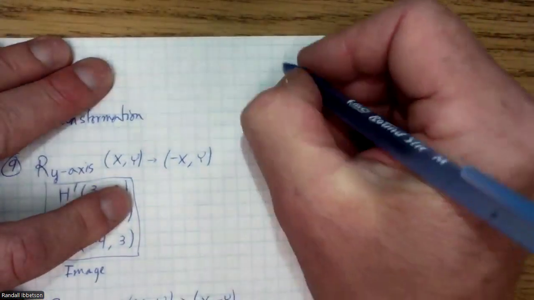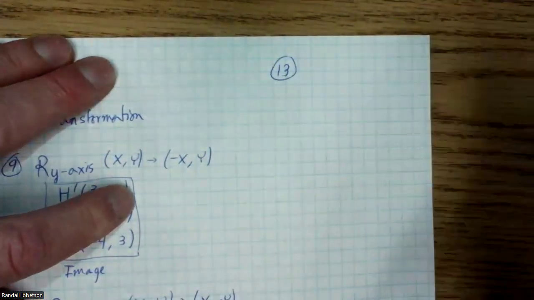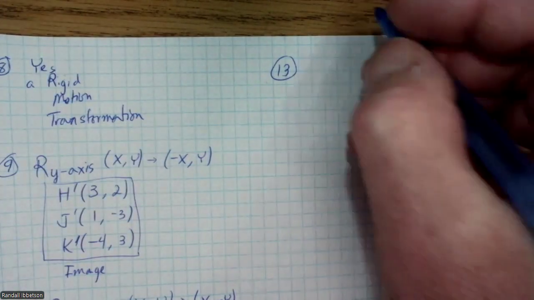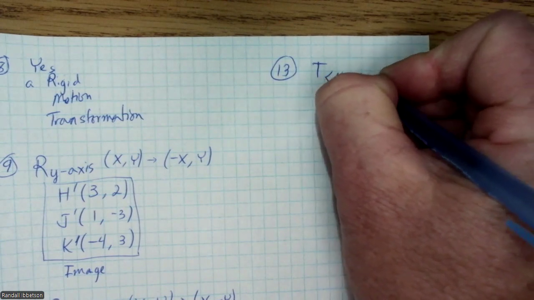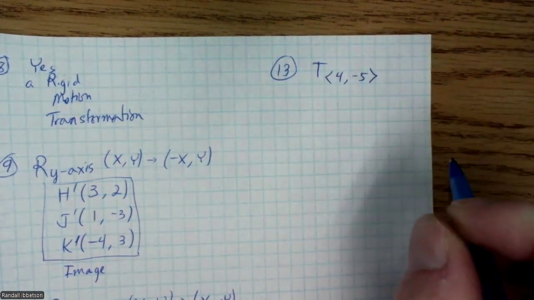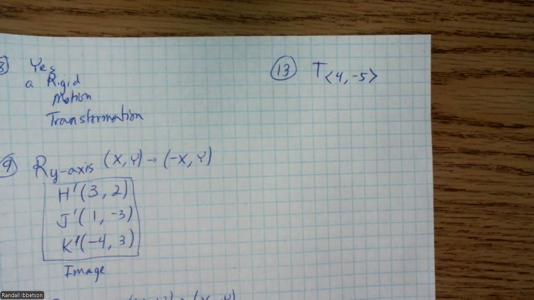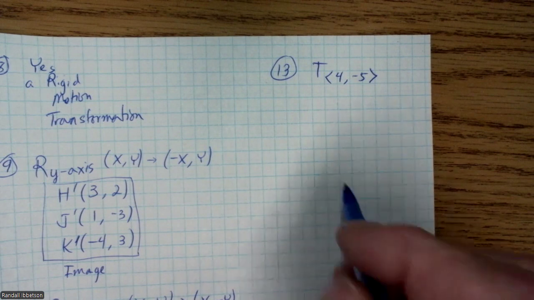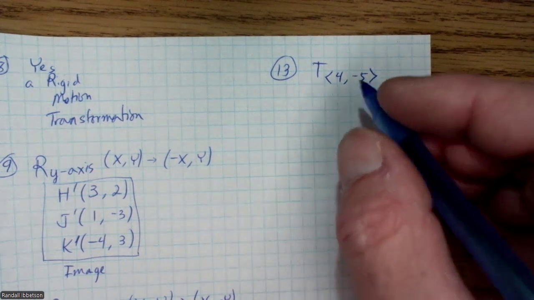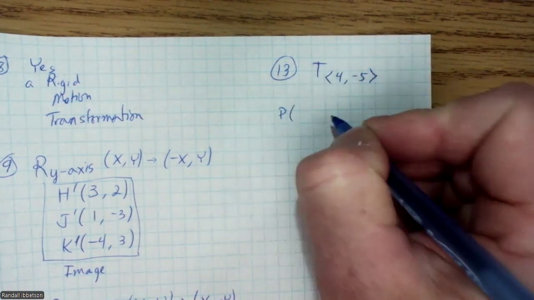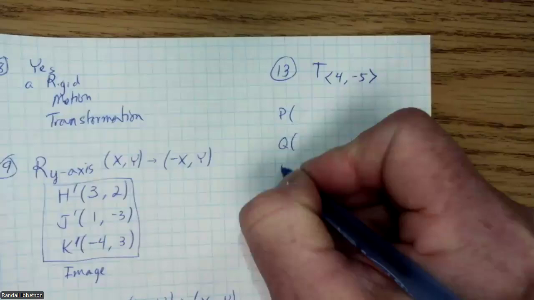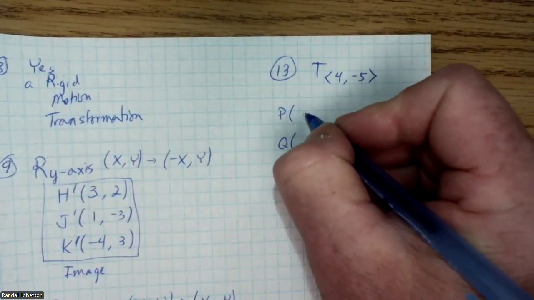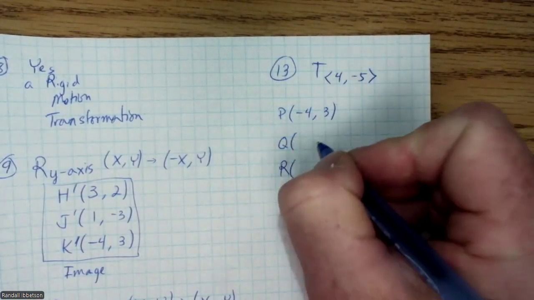Moving on, number 13. Number 13 has a translation rule of 4, -5. So we're going to take those same ordered pairs. And so if you didn't quite follow what I did on number 12, I'm going to be more thorough for number 13. Here are the originals, P, Q, and R. P was -4, 3.